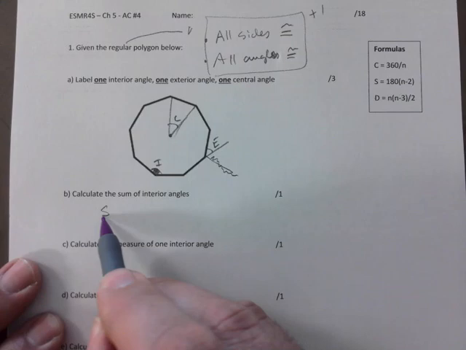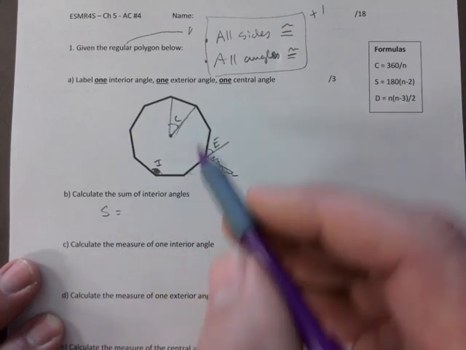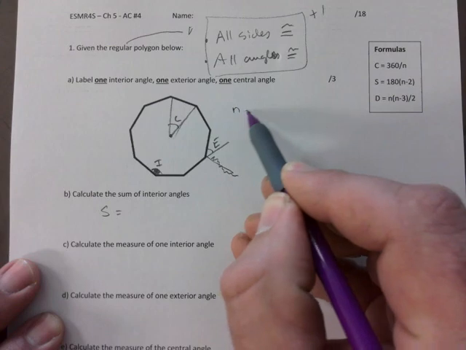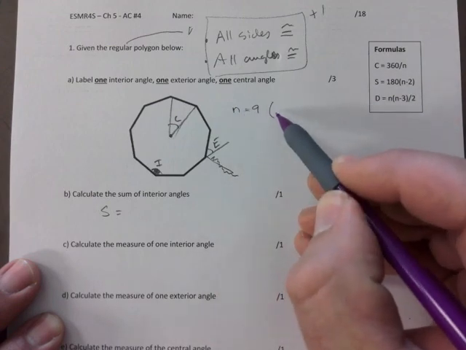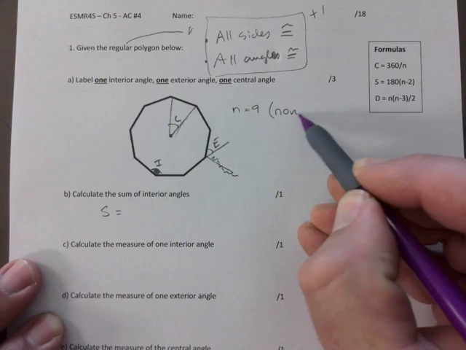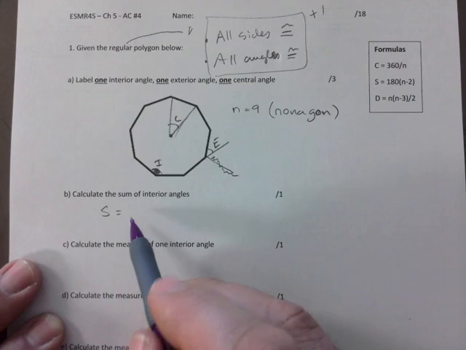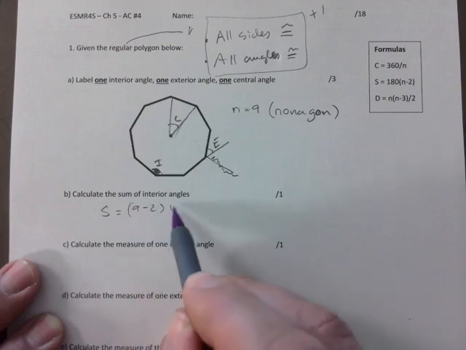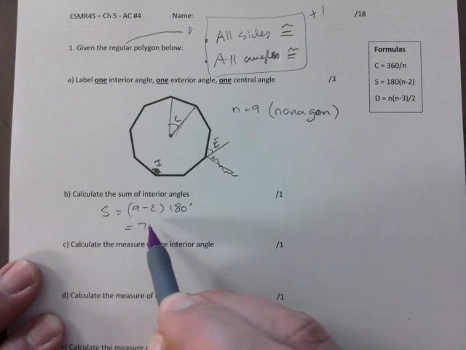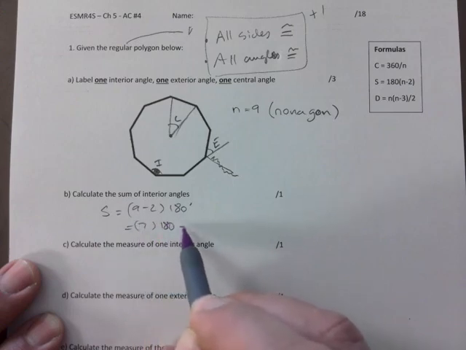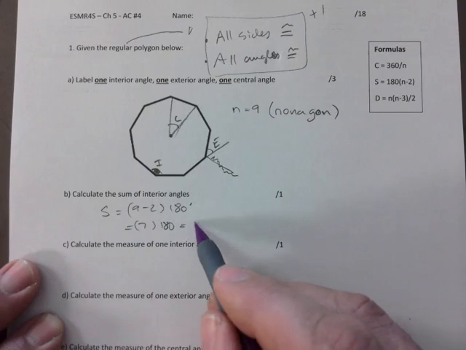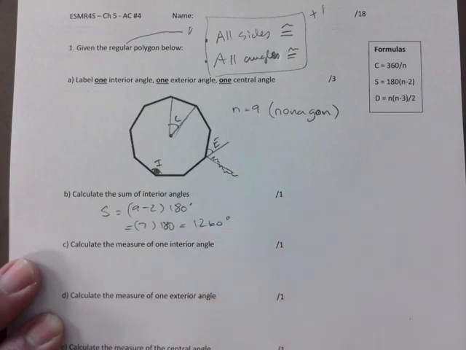The sum of interior angles, how many sides do we have here? It's 9. What do we call that? Nonagon. Okay, so that's 9 minus 2 times 180. That'll be 7 times 180. And that gives you 1,260 degrees. 1 mark for that.